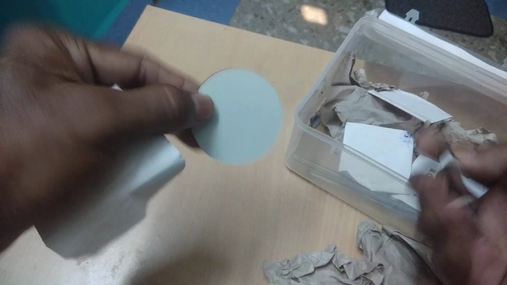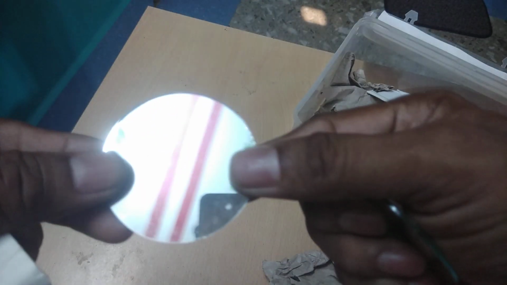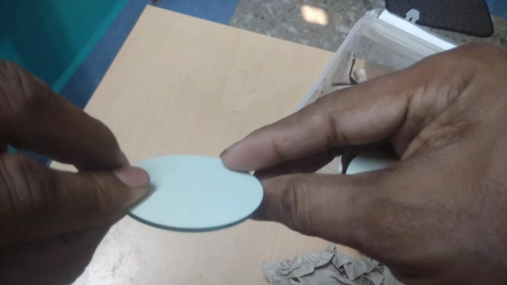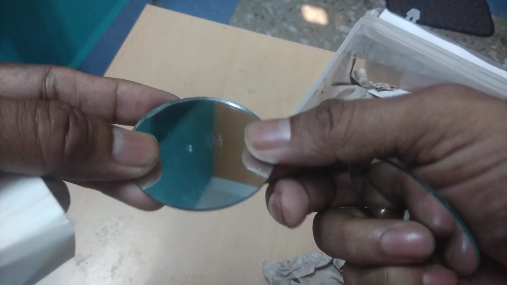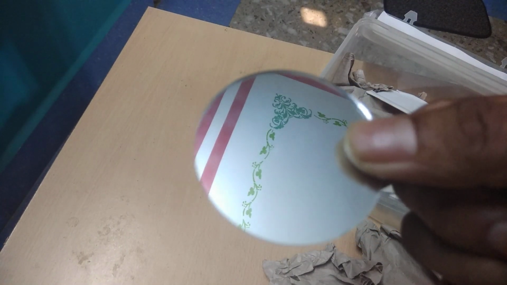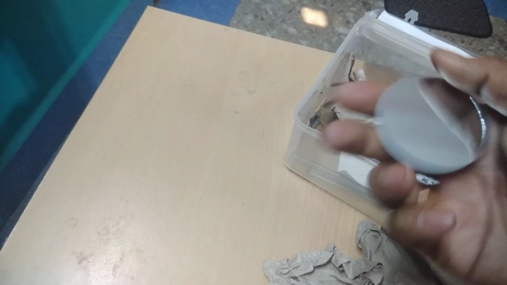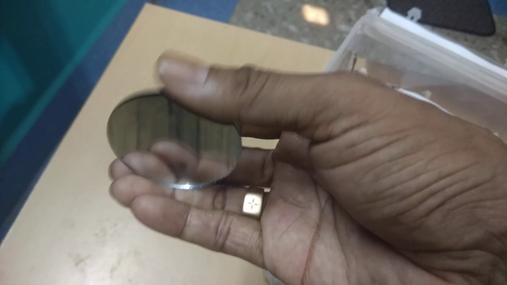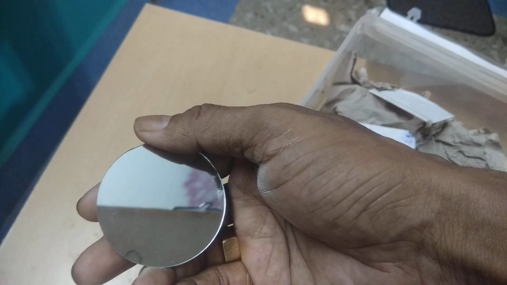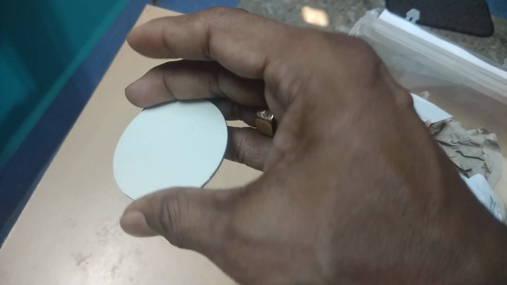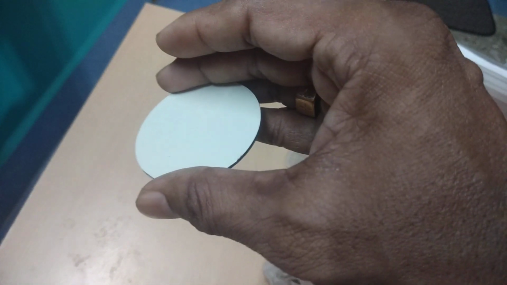You see, this is a convex mirror. In a convex mirror, the field of view is more, but the image formed is smaller in size. This is a convex mirror. And you see, this is a plane mirror. This is a plane mirror and it is used for various purposes in the laboratory.